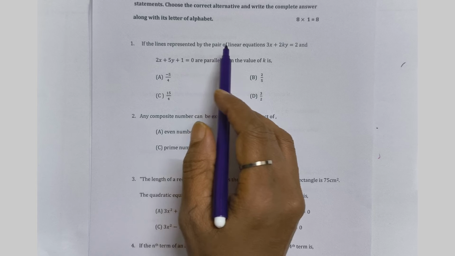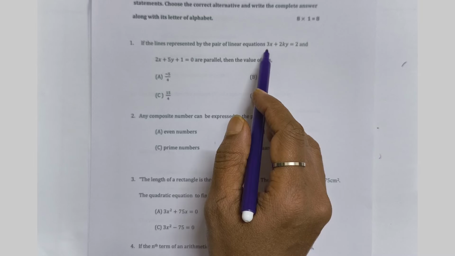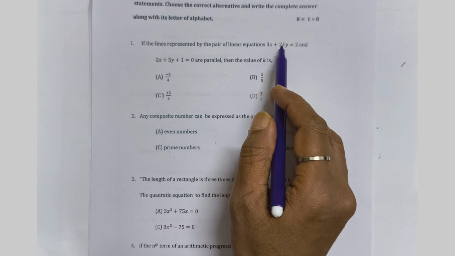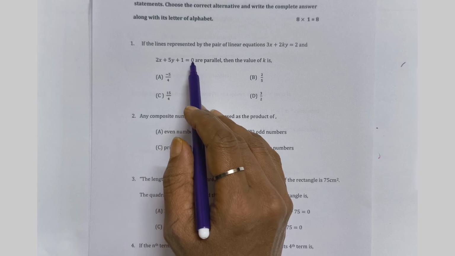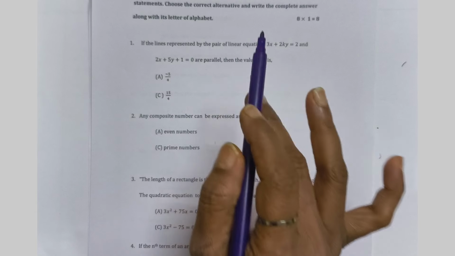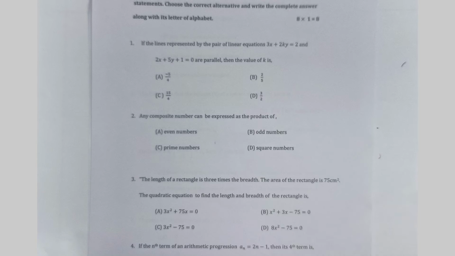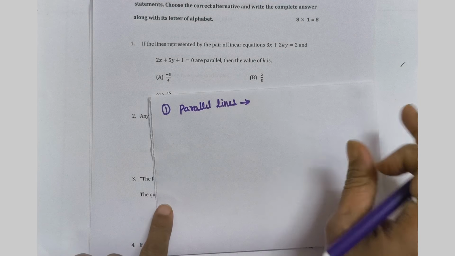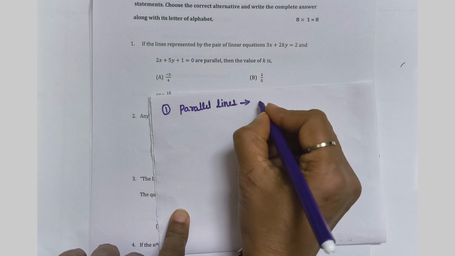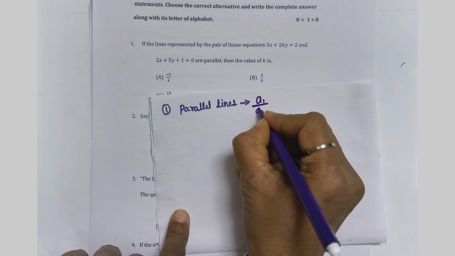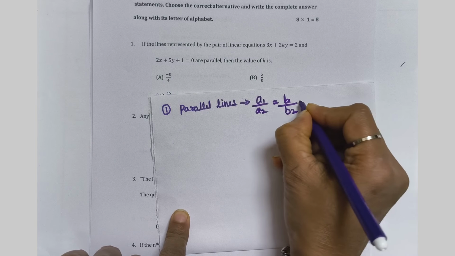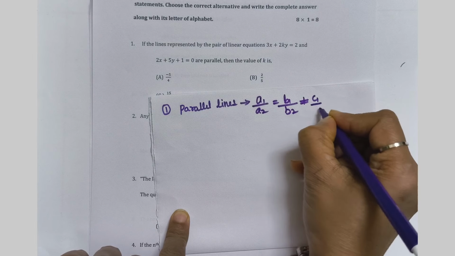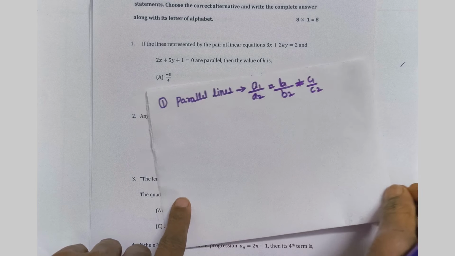See beta, if the lines represented by the pair of linear equations, this is one equation 3x plus 2ky is equal to 2 and one more equation 2x plus 5y plus 1 is equal to 0 are parallel, then find the value of k. Okay, see here, for parallel lines, how can we write? a1 by a2 is equal to b1 by b2, not equal to c1 by c2. This is the condition for parallel lines.